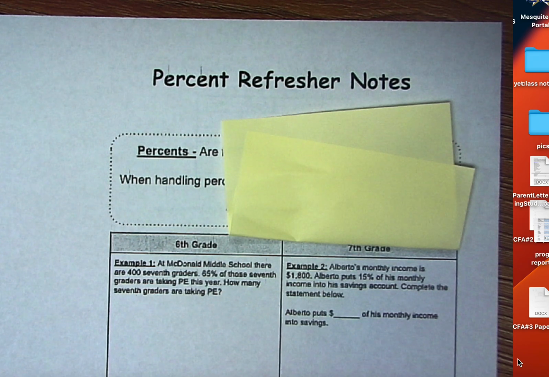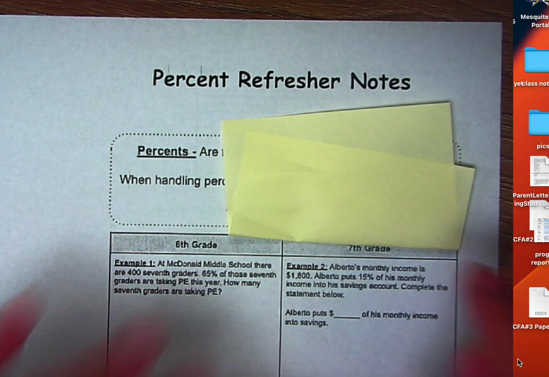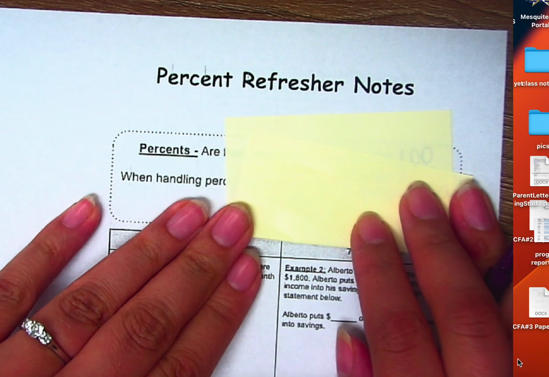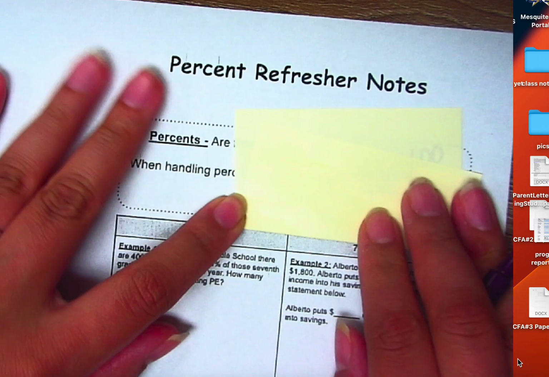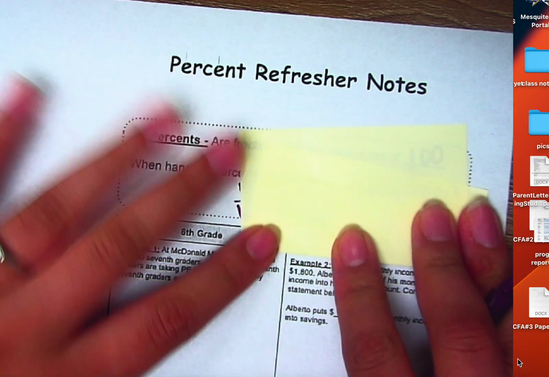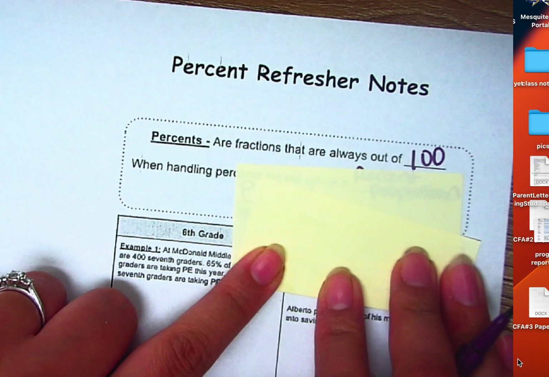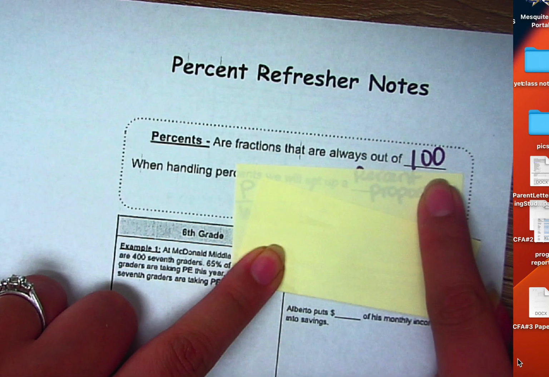Okay guys, we're going to be talking about percent proportion. So you've seen this in 6th grade, and we are just going to build on it, okay? So percents are fractions that are always out of 100. Go ahead and write that, 100.